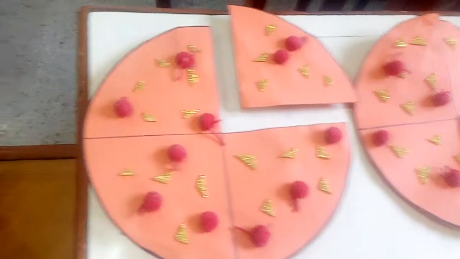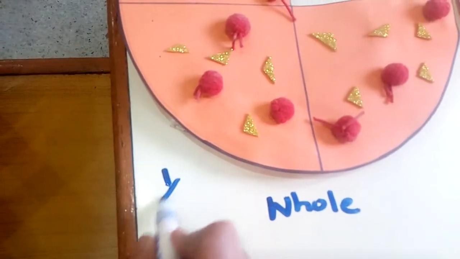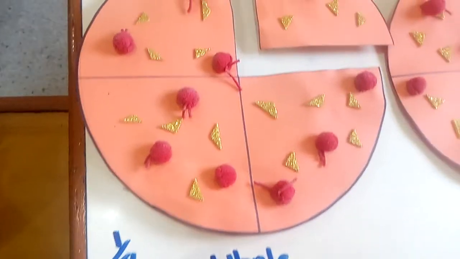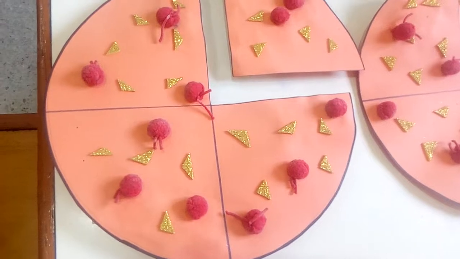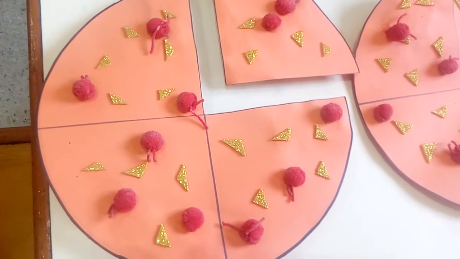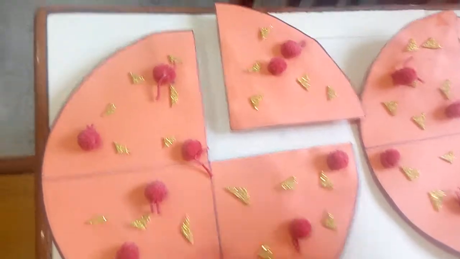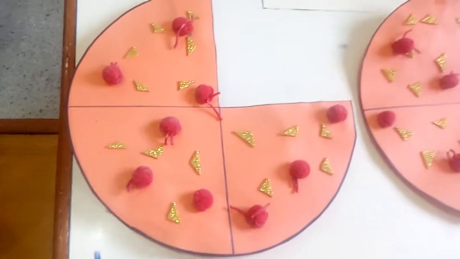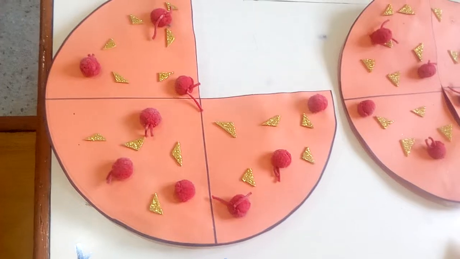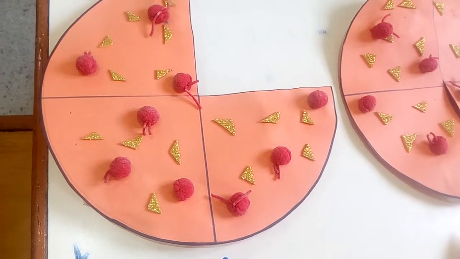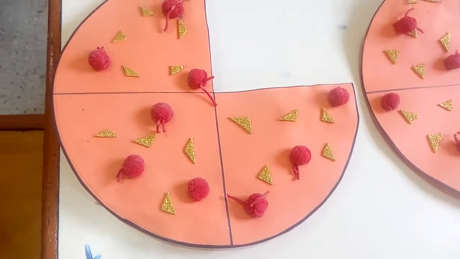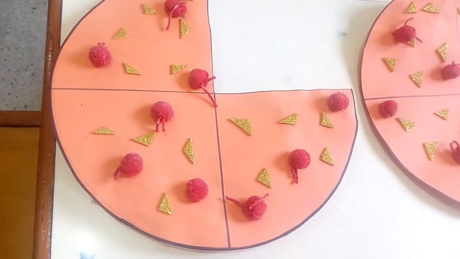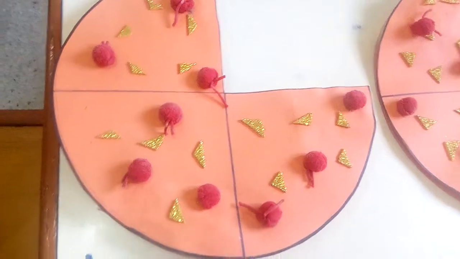Over here, each part is representing 1/4, or you can say it's a quarter, because the whole shape is divided into 4 equal parts. Now, what is going to happen if somebody has eaten one piece out of these 4? So what will be the fraction for the eaten part? We are going to consider, first of all, how many total parts there are in this shape. 1, 2, 3 and 4.